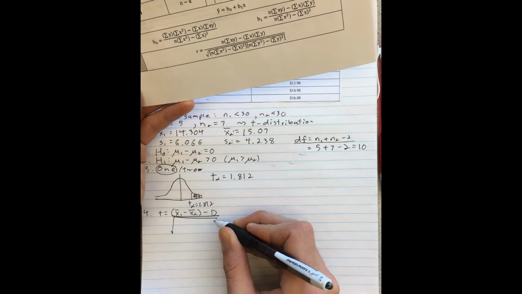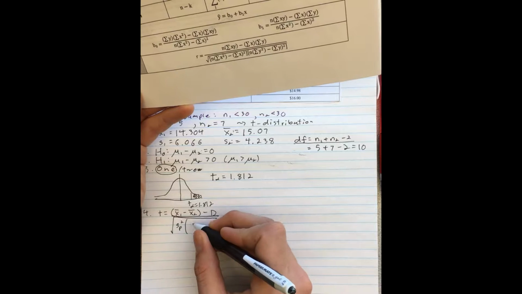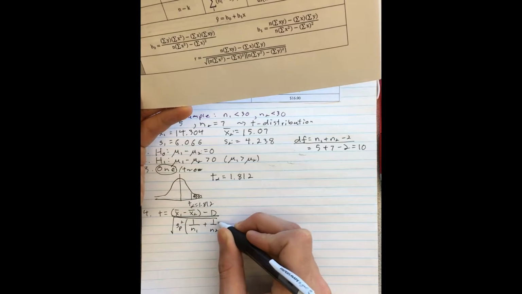by the square root of Sp squared times 1 over n1 plus 1 over n2.